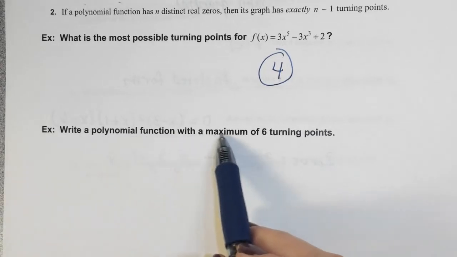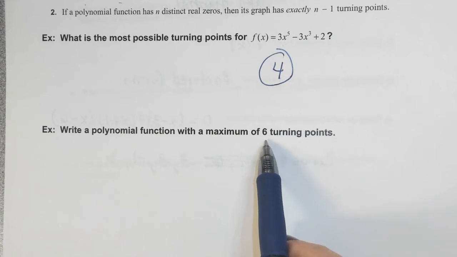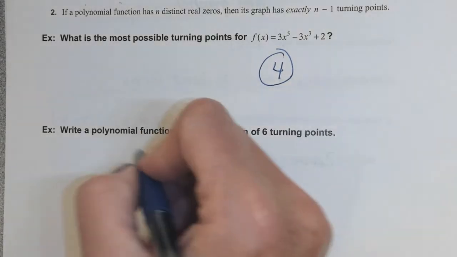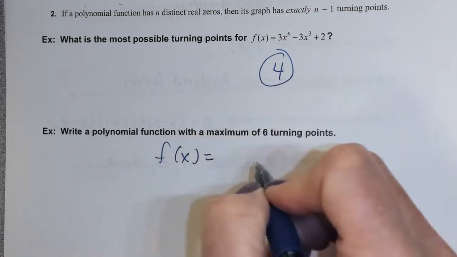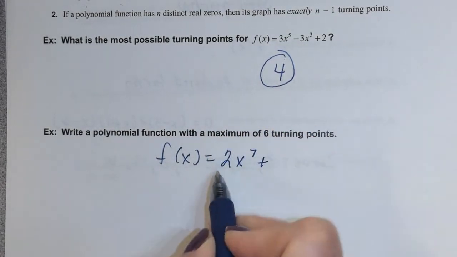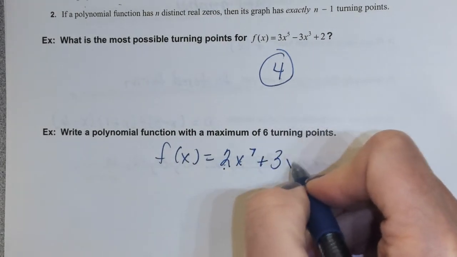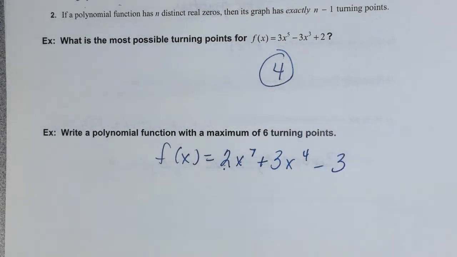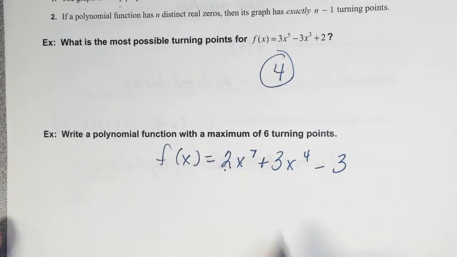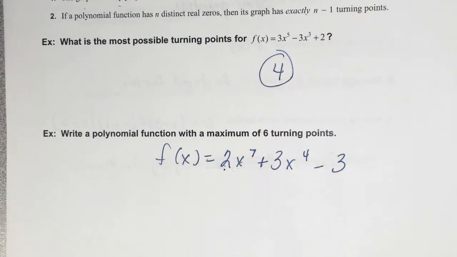Write a polynomial function with a maximum of 6 turning points. Well, what's the degree going to have to be? 7, right? So f of x equals 2x to the 7th. I can put anything else after this. I don't have to have a 2 there. I can have any number, but I have to have x to the 7th. I don't know. Just put anything. There we go. That would be one, okay? As long as you have x to the 7th, you don't even have to have anything else. You could just put that. That would have a maximum of 6 turning points.